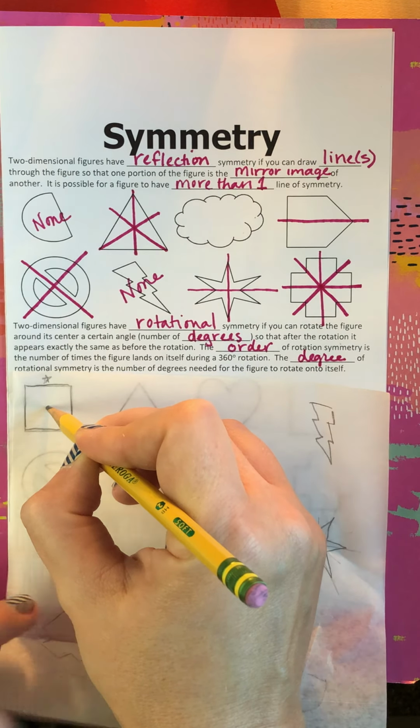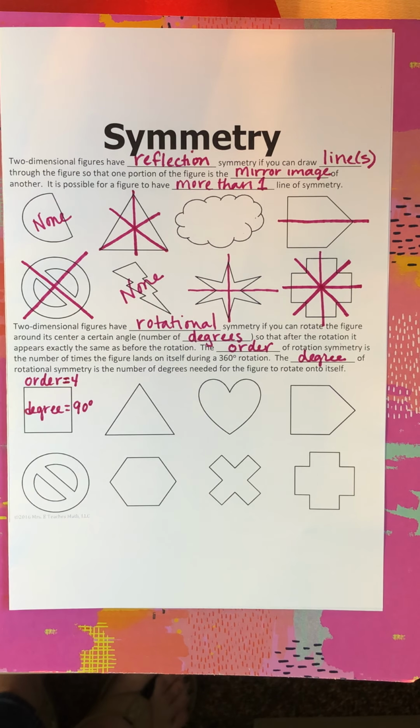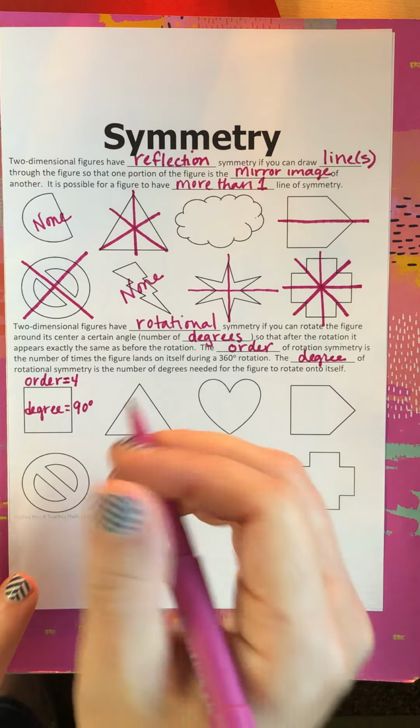So we can figure that out 2 different ways. So we could visually see when we turned it 90 degrees that landed in its spot, but 90 degrees is a really easy number to work with. The other way that we can figure it out is to take 360 degrees for a full turn and divide it by the order, and we get 90 degrees.